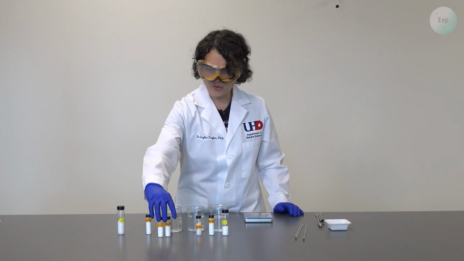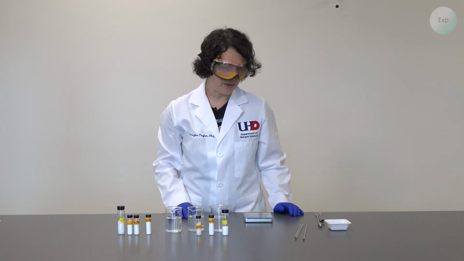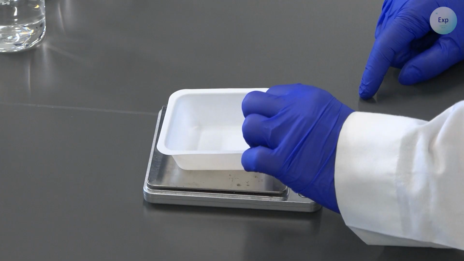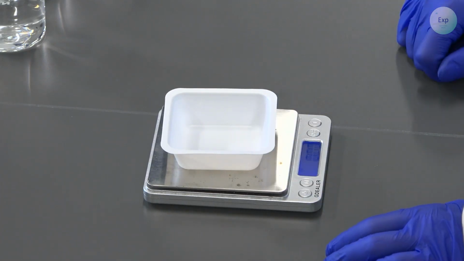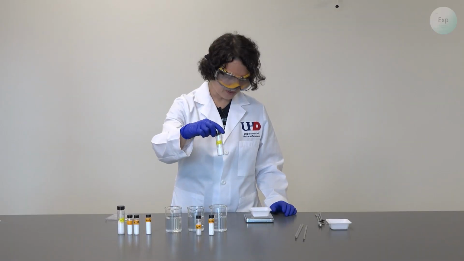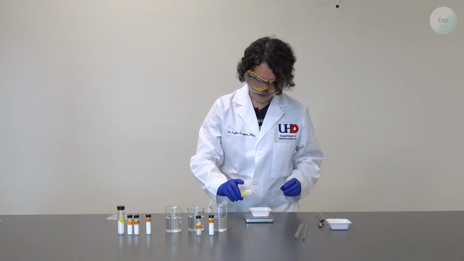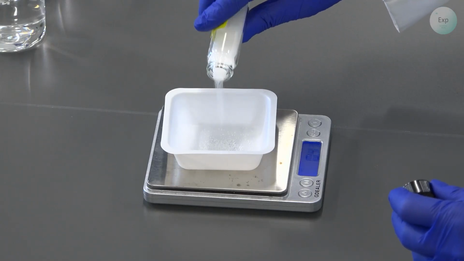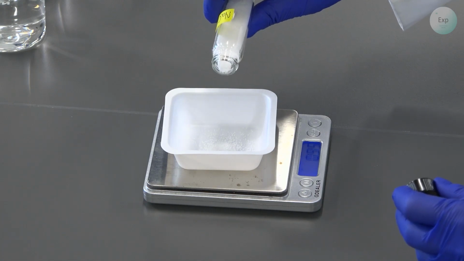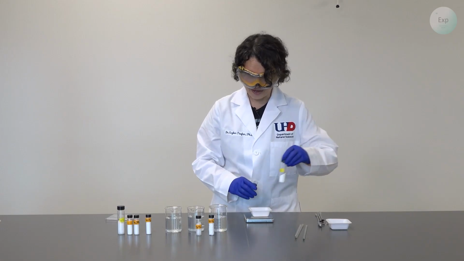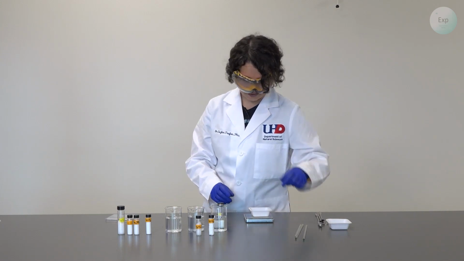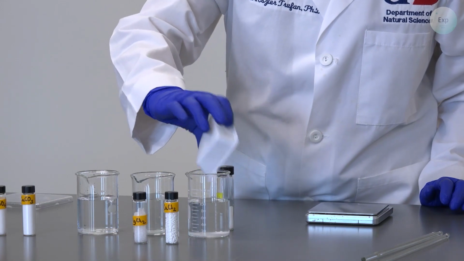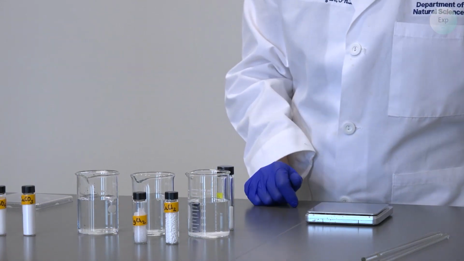Of each of these chemicals, I will measure exactly 1 gram in individual weighing boats. So I will turn on my scale, place a weighing boat on top, tare it, select my first chemical, that is sodium chloride, and I will measure 1.00 gram of this. I have exactly 1.00 grams. I will leave it next to my first cup, and I will transfer it in there. And then I can set my weighing boat to the side.